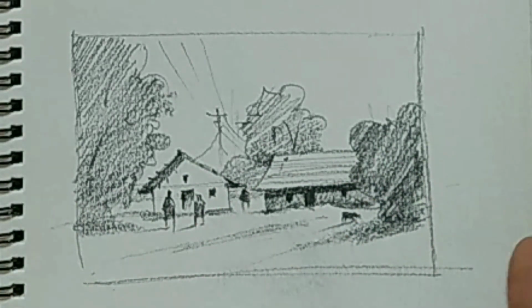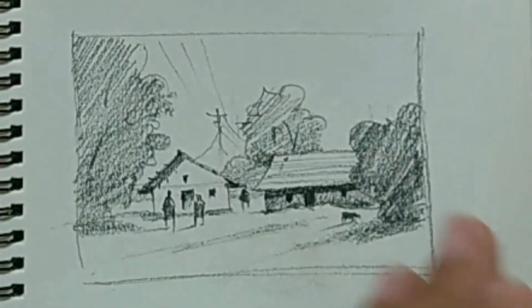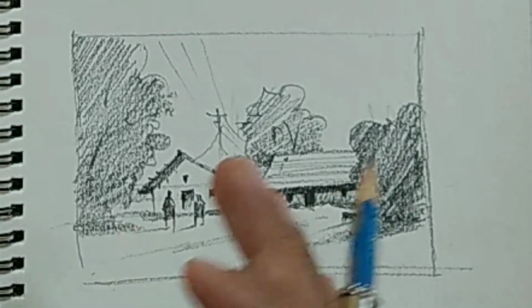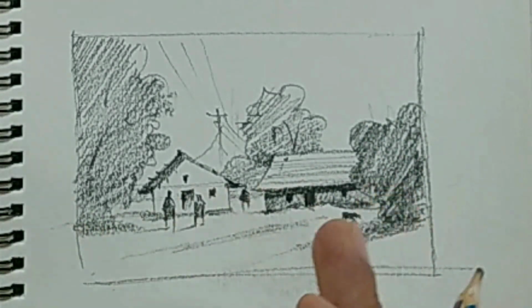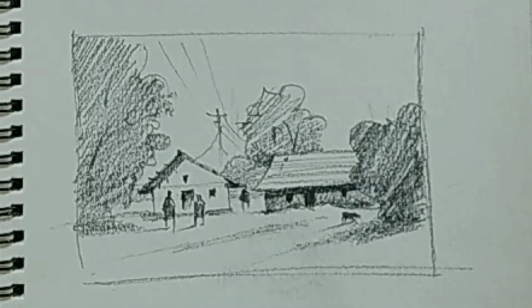I'm just telling this as a process that I sometimes follow. It is not mandatory that you make a pencil sketch, then a watercolor sketch, and then the watercolors. It is not always like that, but this is an approach to develop your skills.